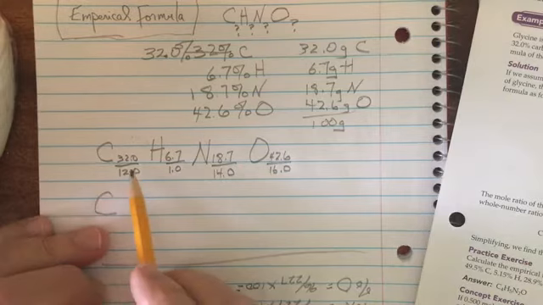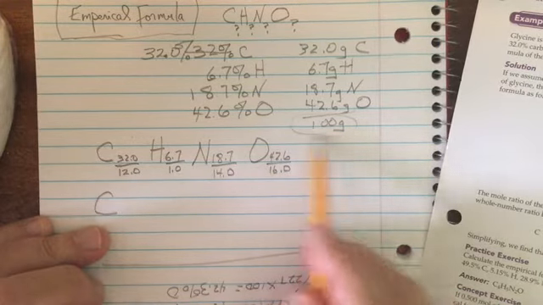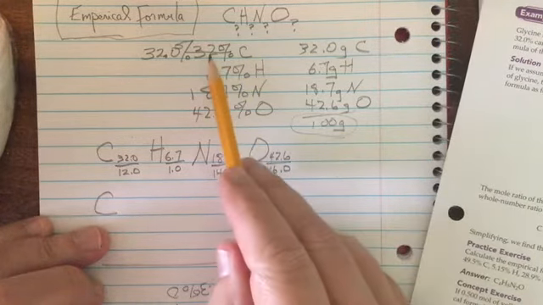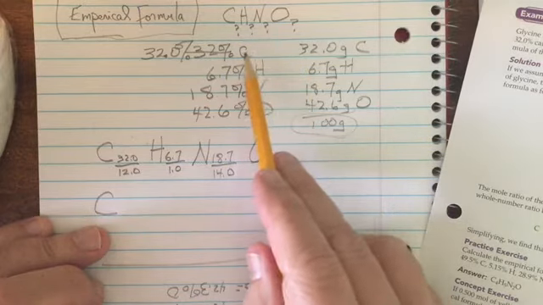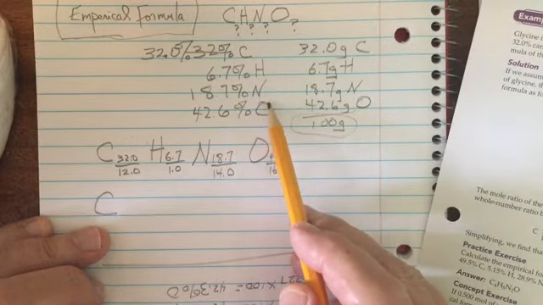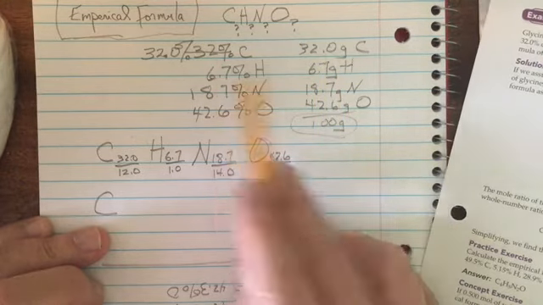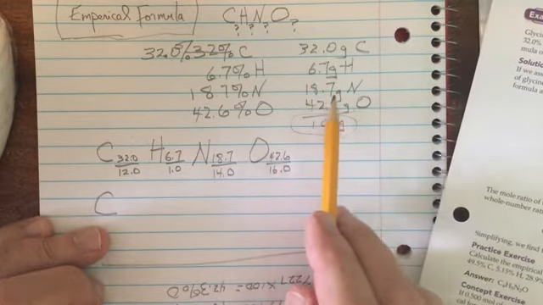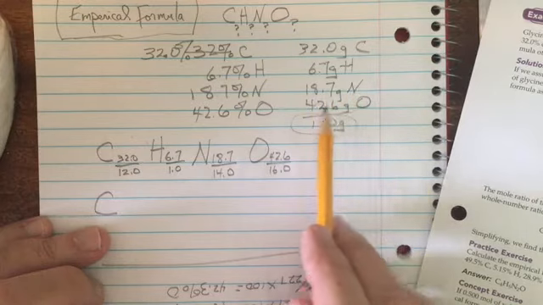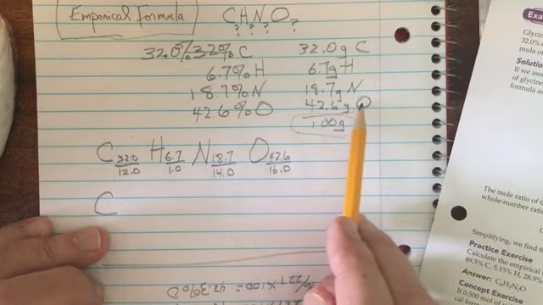So once again, I took my sample of 100 grams of glycine, which made my math easy. It meant if I had this compositional information in 100 grams, 32 grams will be carbon, 6.7 grams will be hydrogen, 18.7 nitrogen, 42.6 is oxygen.